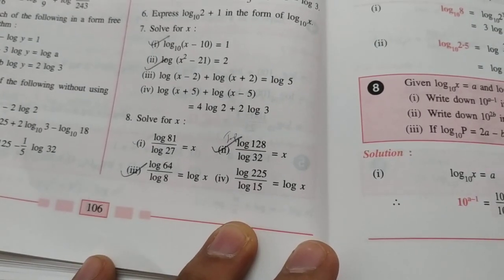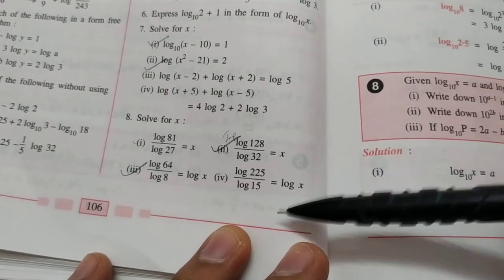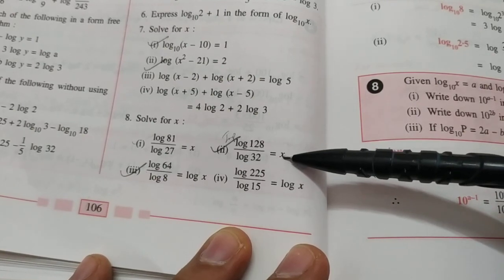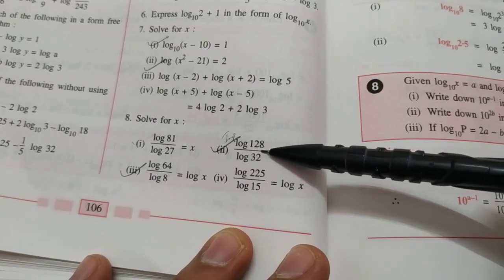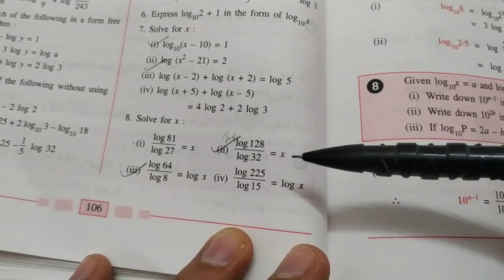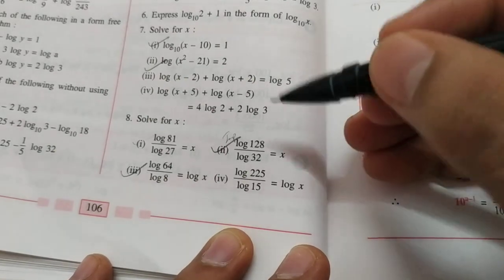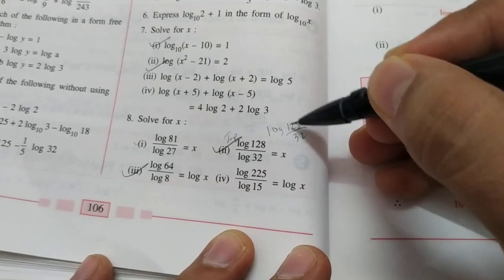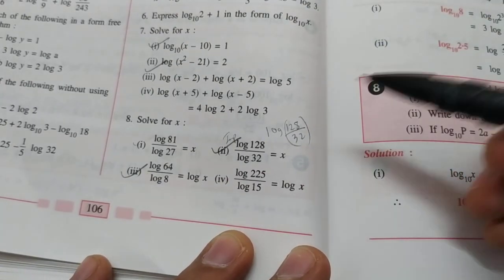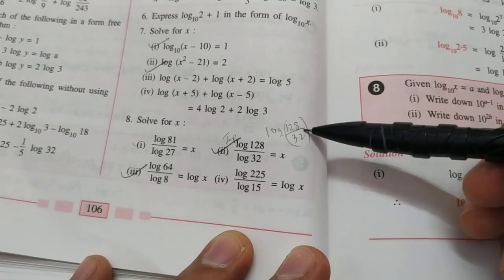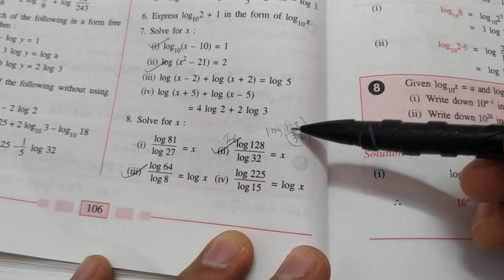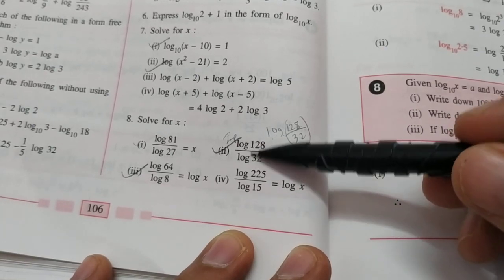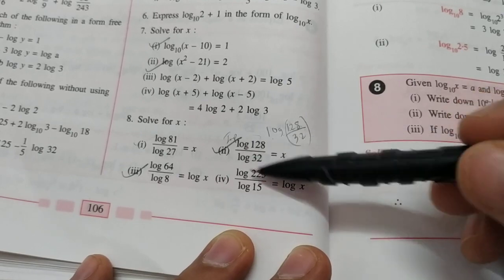Now 8.2 is IMP. Log of 128 upon log of 32 is equal to x. We have to find the value of x. Now if you see division, don't think that now you'll do subtraction or something. No, that rule was applicable if it was log of 128 upon 32. If there was a single log there, then the next step would have been, let's say, log 128 minus log 32. But here already there are two logs which are divided, so there is no rule out here.